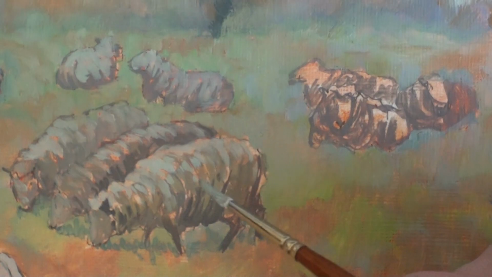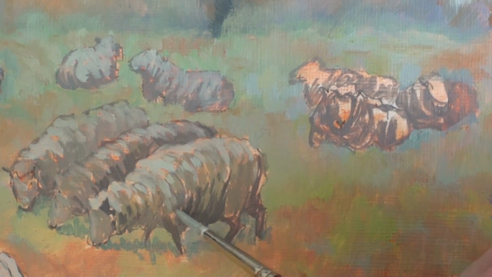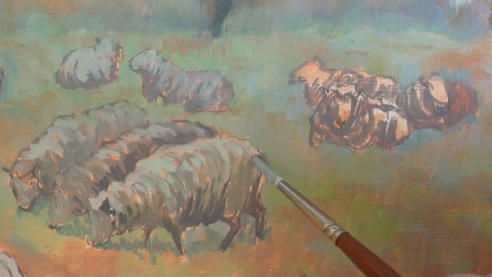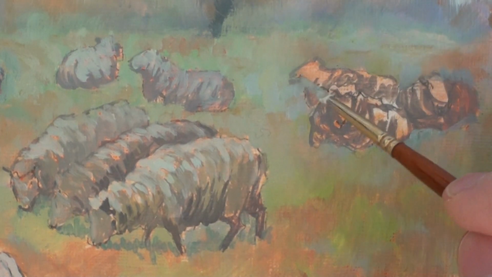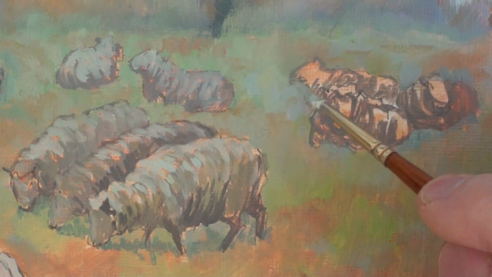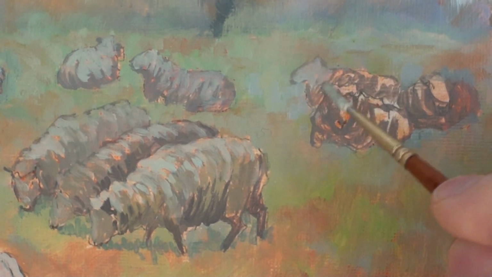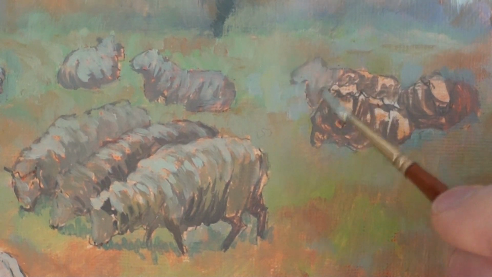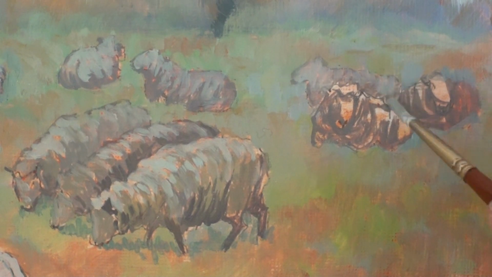So those are really quite loosely described. Not a lot of description back here compared to a little bit nearer. And I'd go for the profile. So the tone that's behind on the field is similar. These sheep are almost lost in the mist.